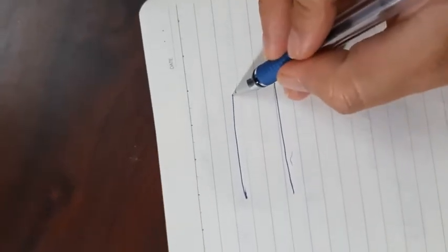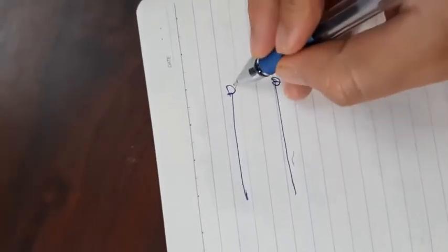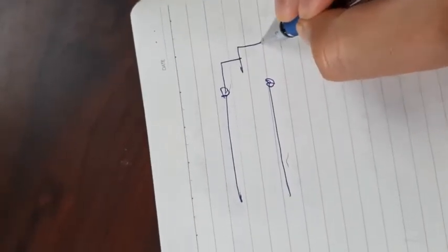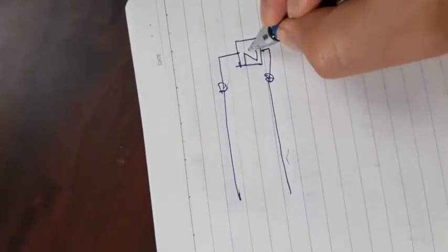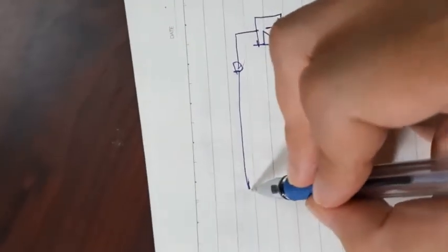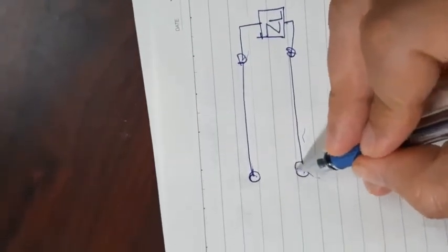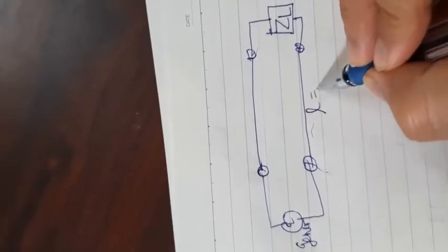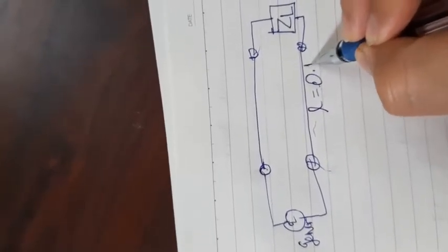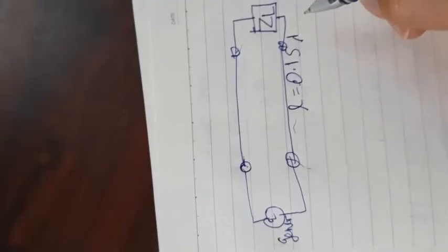For our next part, we have a transmission line terminated with ZL and we have a generator, and the length L is equal to 0.15 lambda, right?